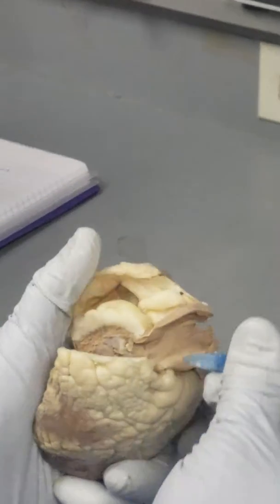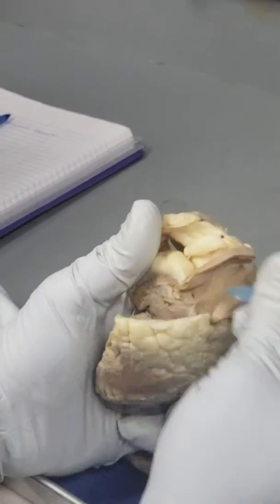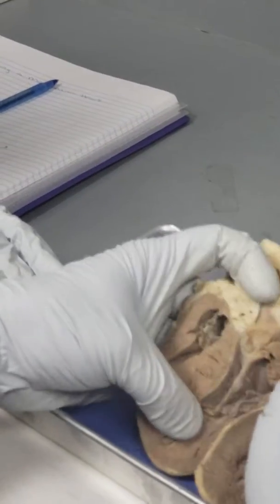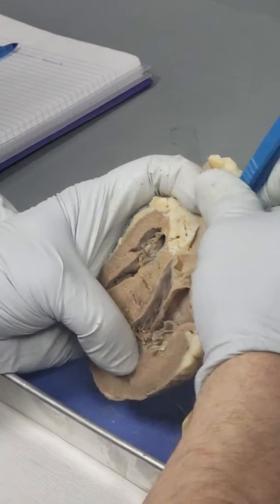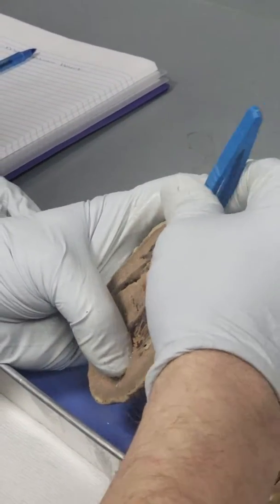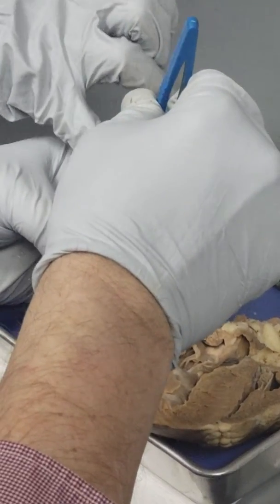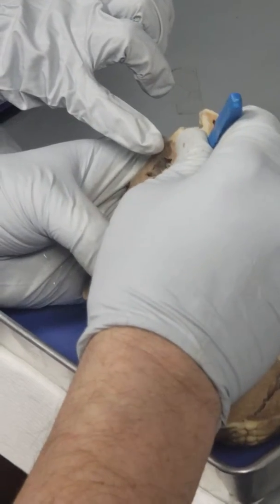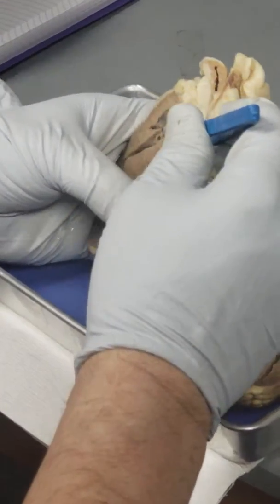So what is this up here? The pulmonary valve. And then what would this vessel up here be? The pulmonary trunk. What is this vessel up here? It's above the semilunar valve. Right, exactly, the aorta. And you said you didn't know. You were right, of course.